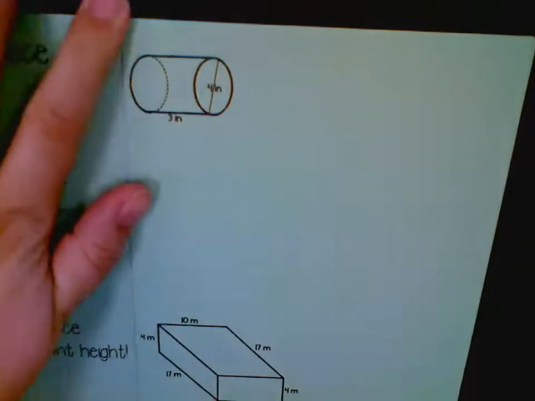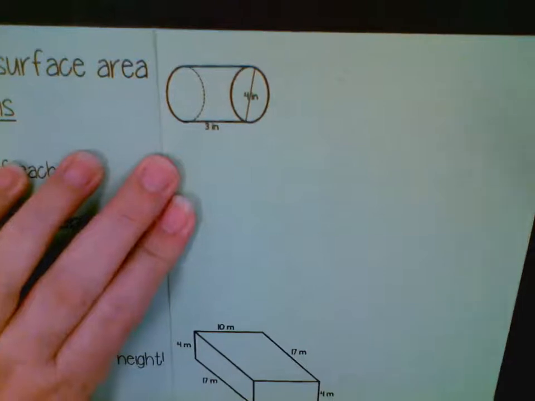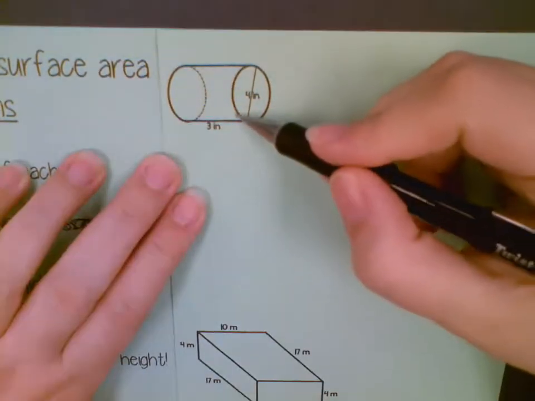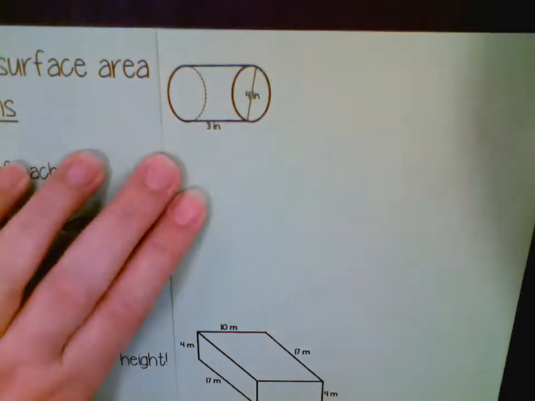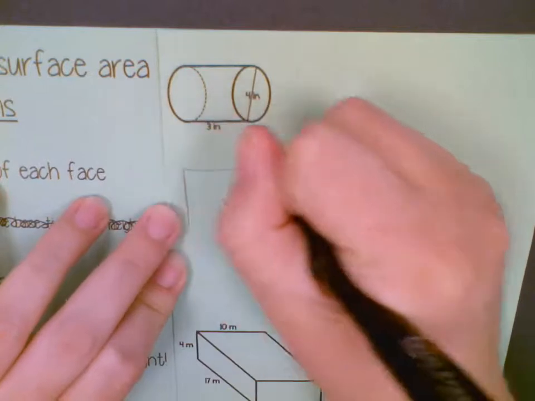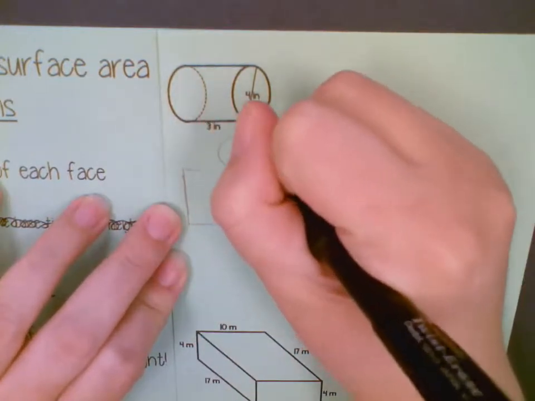polyhedron on page 2. Here we have a cylinder. The cylinder is made up of two circles on either end, so those are the parallel bases. And then if we unfold that part in the middle, it would end up looking like a rectangle. So we have a big rectangle in the middle, and then it has two circles on either side.